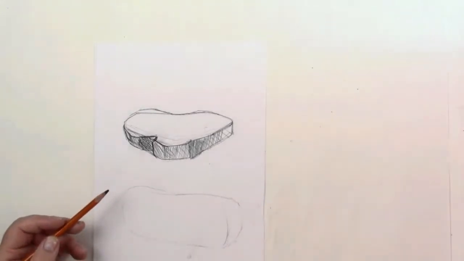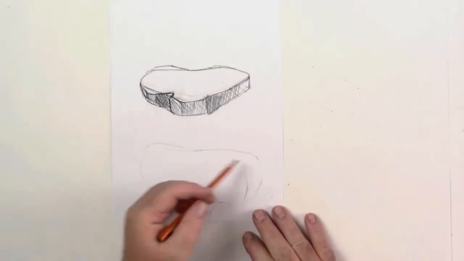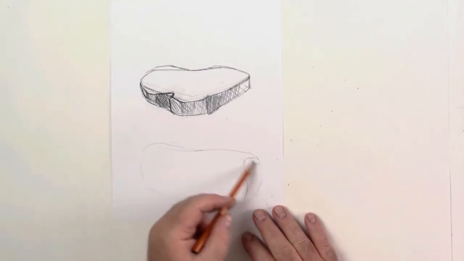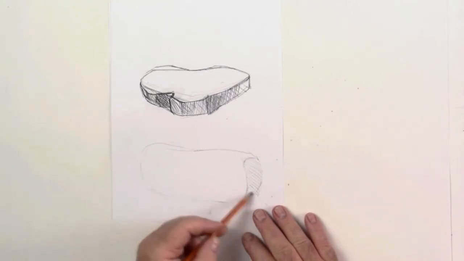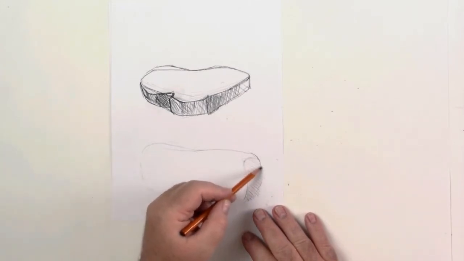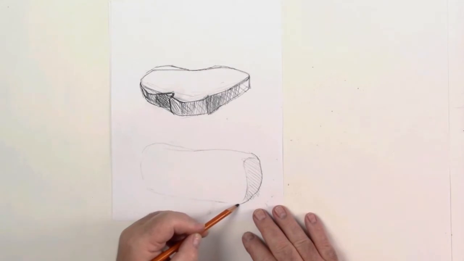But if I go ahead and take this, I need this to have a definite right side, even though this is actually a little more rounded.